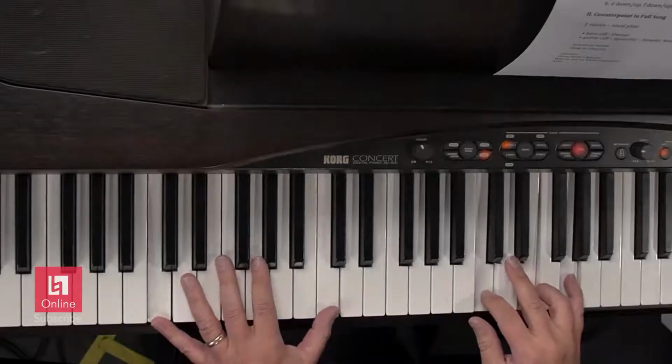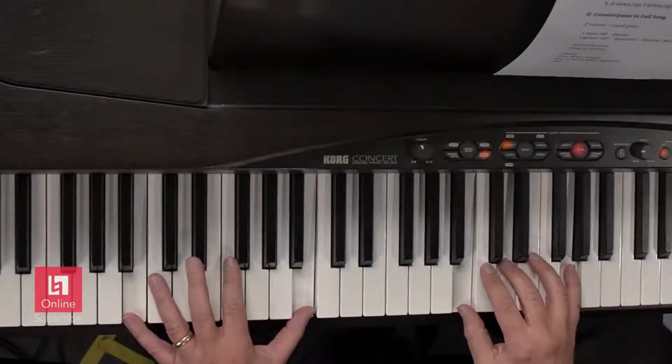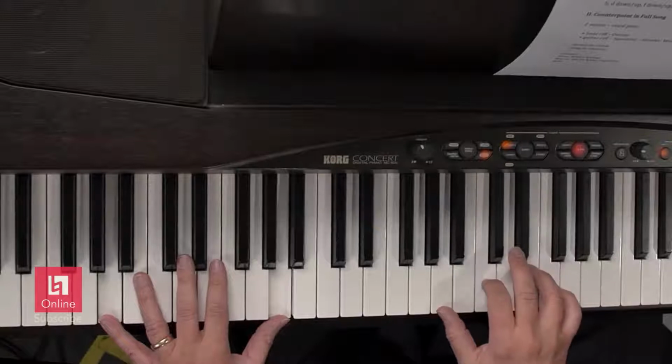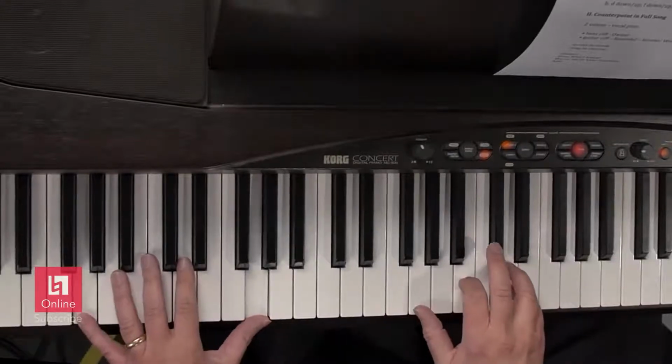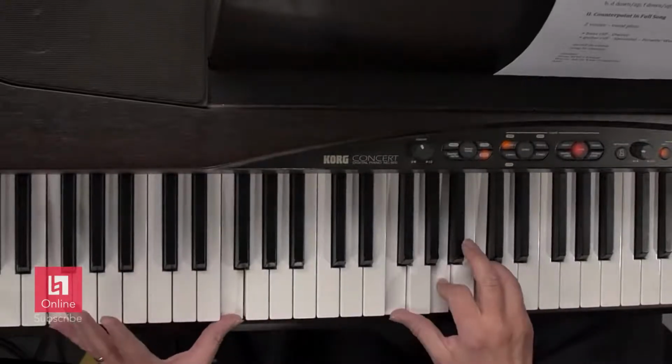C, G over B, A minor, G, F. Many songs use different variations of this bass line that goes right down the C major scale.